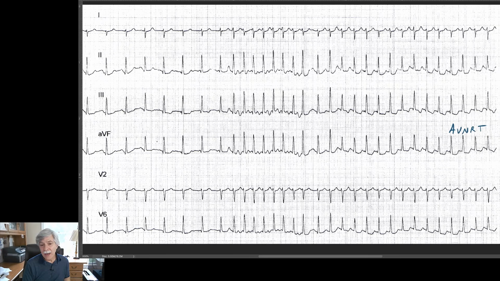And the reason I say that is when you don't see visible P waves, it's possible that the P wave is buried in the QRS complex. And I have a whole section in my advanced course on ecgacademy.com on how to recognize where the P waves are. But anyway, in AV nodal reentry tachycardia, you generally don't see any P waves.